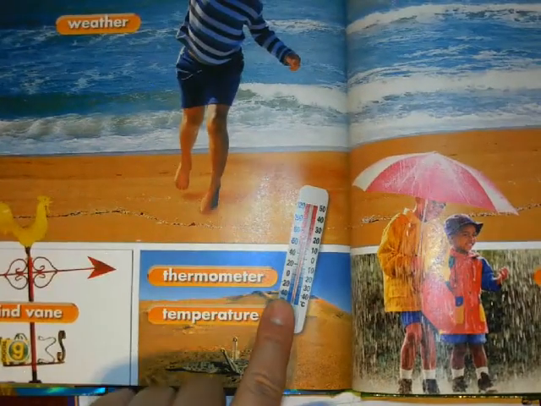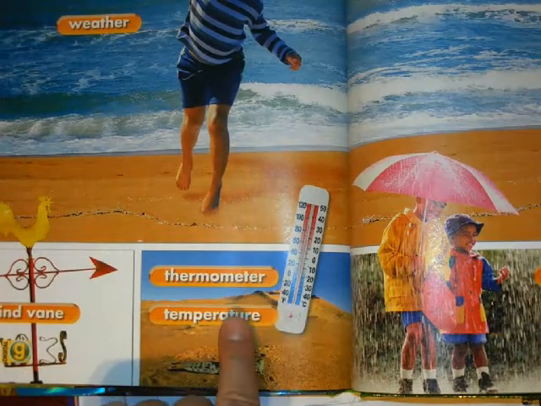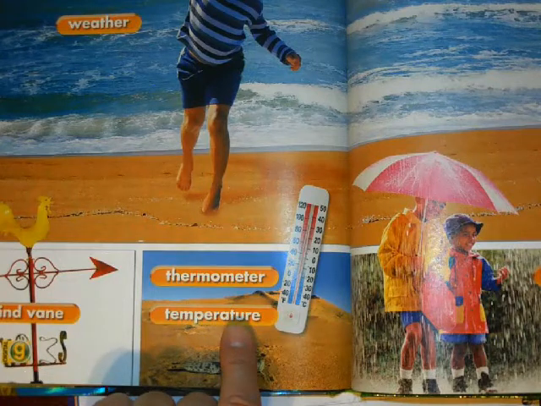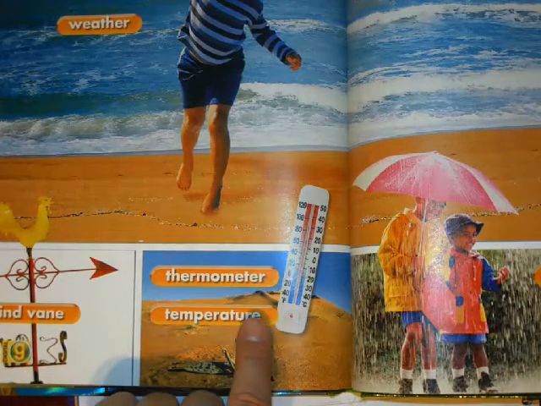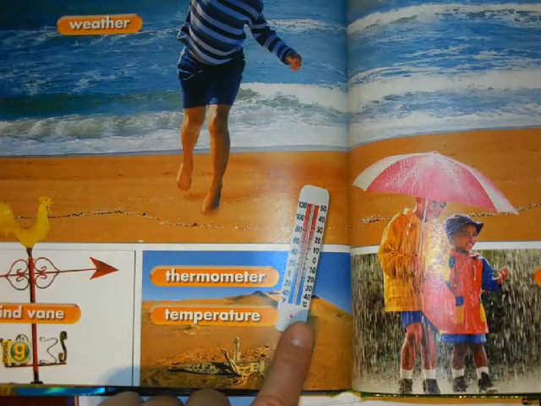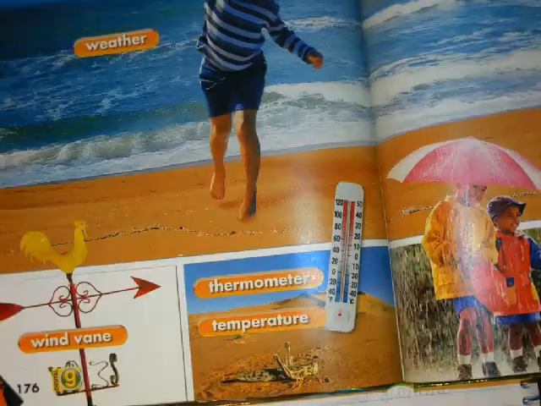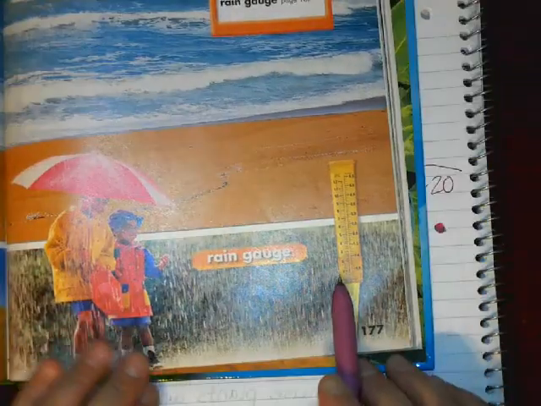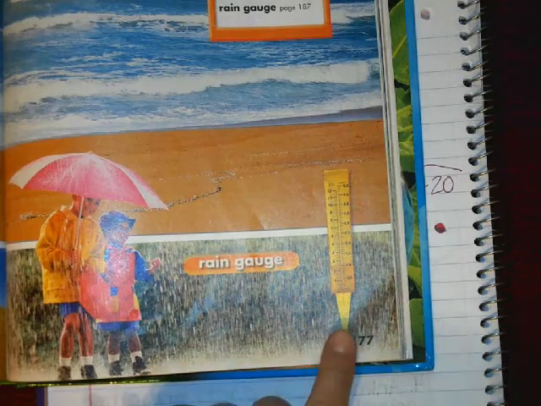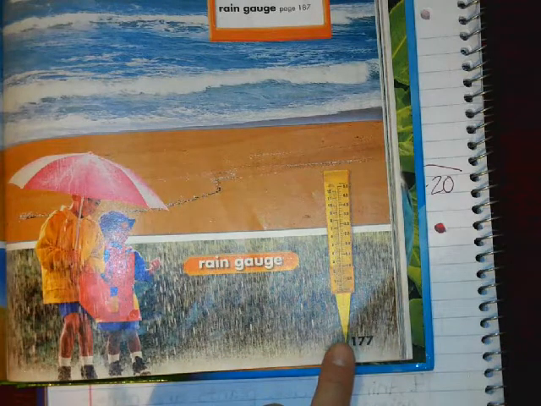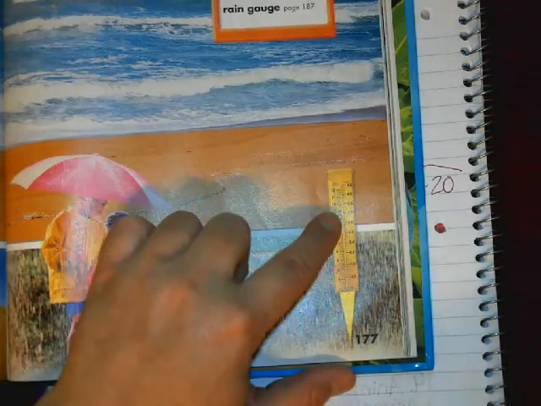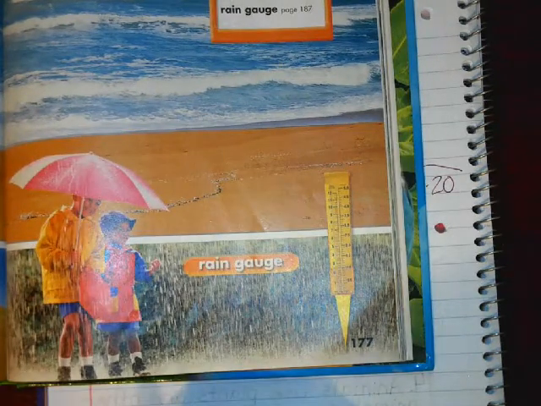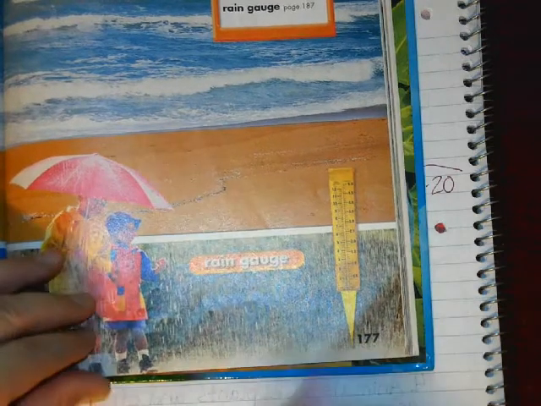Then we have a thermometer. A thermometer can tell you the temperature. Like when you're sick, your mom or dad or someone that takes care of you probably uses a thermometer to take your temperature. We can also use a thermometer to tell how hot or cold the weather is. And then over here, we have a rain gauge. If you stick the rain gauge in the grass when it's raining, it'll fill up with water, and that can tell you how much rain came down. Pretty interesting.